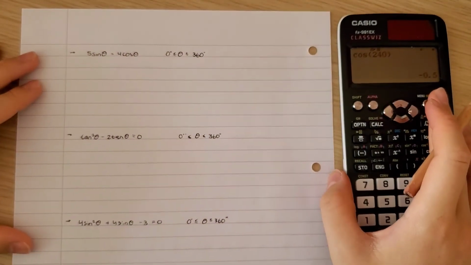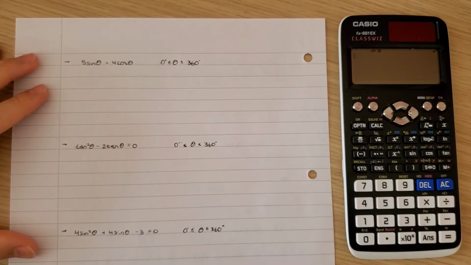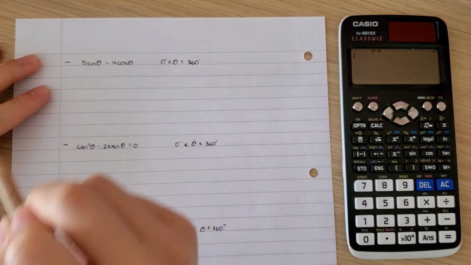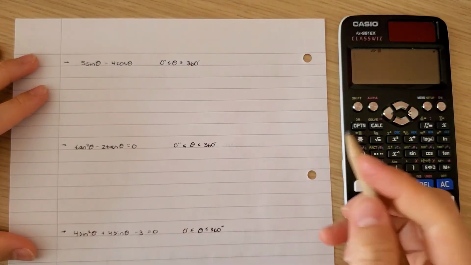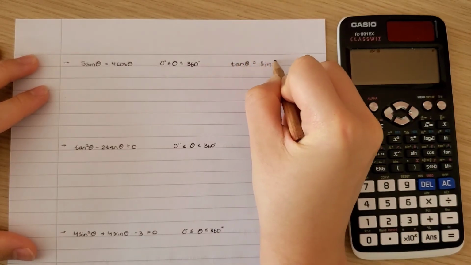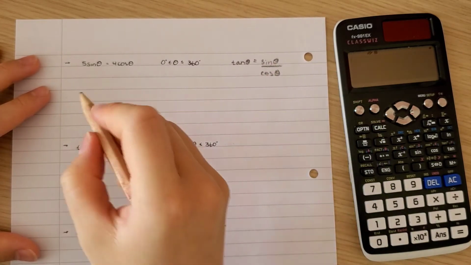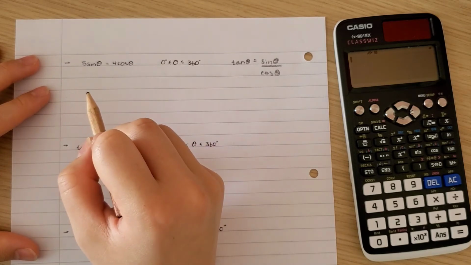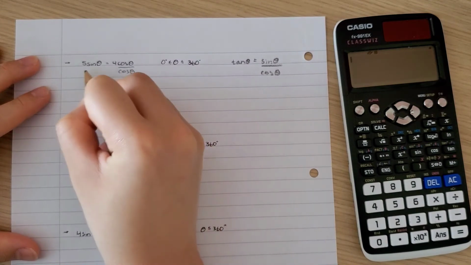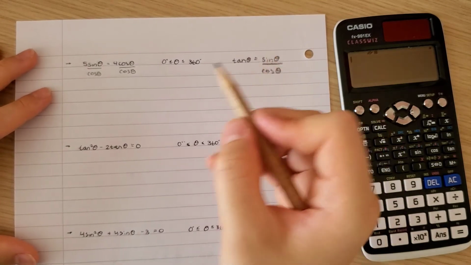Next. So these problems require a little bit of manipulation before you can solve them, but it's basically the same principle. So we have sine and cosine. One of the relations that are quite helpful is tangent equals sine over cosine. Okay, so if we divide both sides by cosine, as long as you're doing it to both sides, then it's still equal.